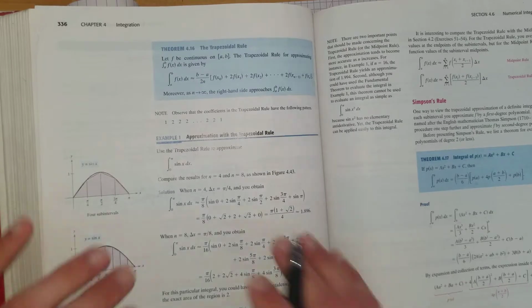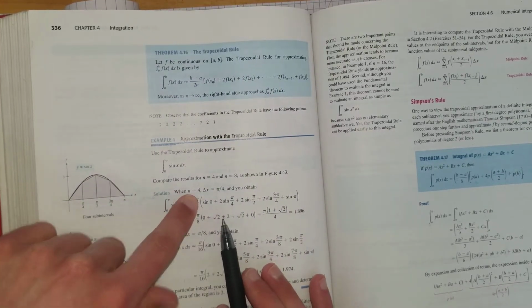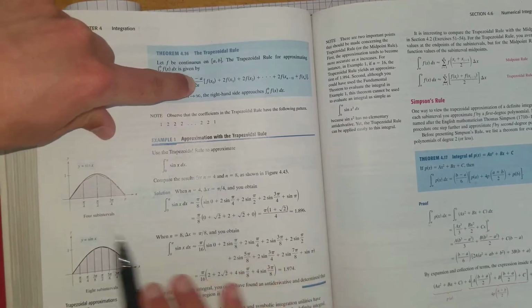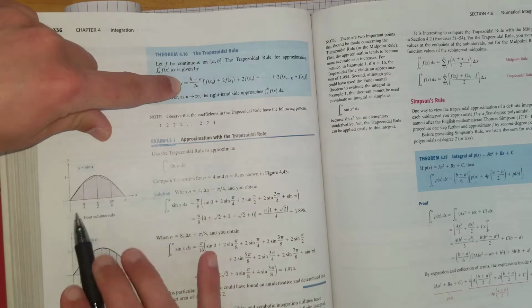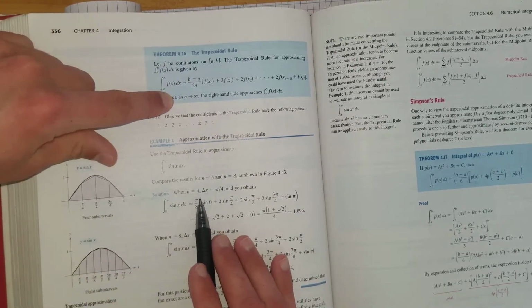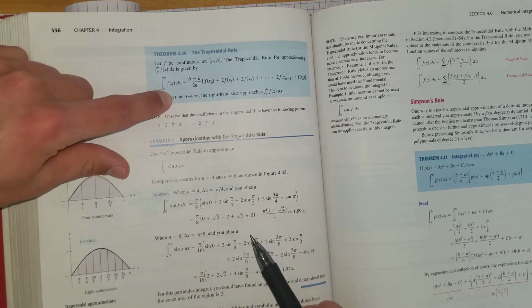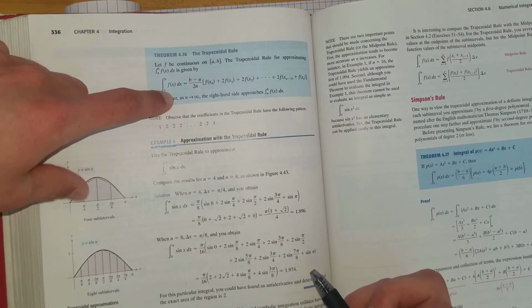So you can see in this example here, right, you have n is 4, b minus a is just going to be pi over 4, so pi over 4 divided by 2n, sorry, this is, yeah.